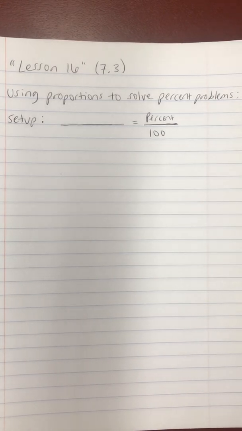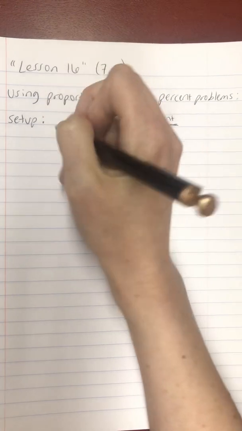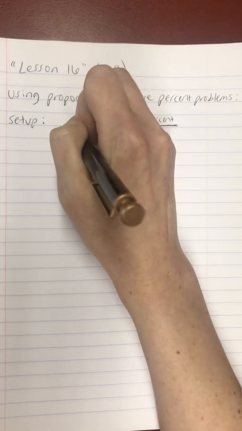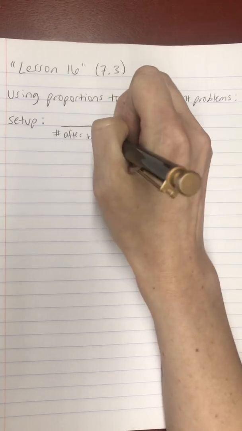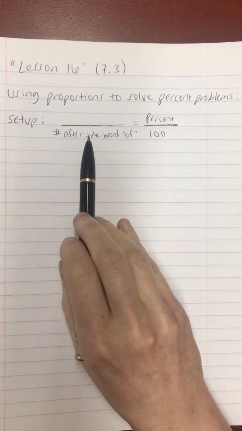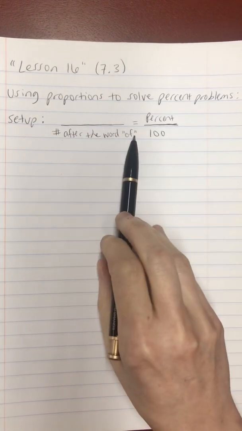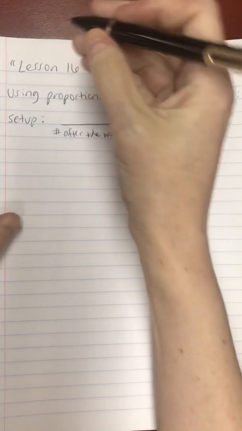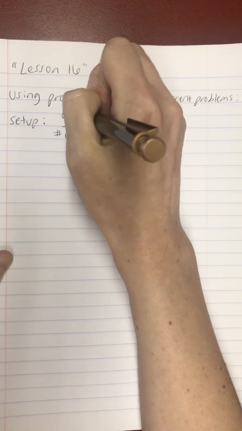All right, so what goes on the left side? Well, let's start with the denominator because that's the easier part. It's actually easier to start with the denominator here because what goes down there is the number after the word of. After the word of. Okay, so whatever number comes after the word of, that's always going to go in the denominator. And I'll tell you what, you will see the word of in every single one of these homework problems. So that's good news. There's not going to be any trickiness there. And then what goes in the numerator is the part compared.